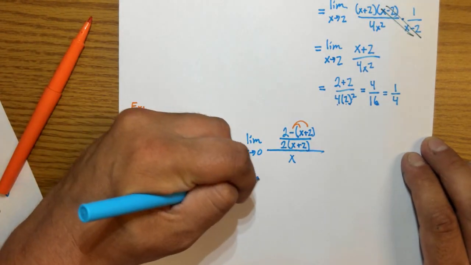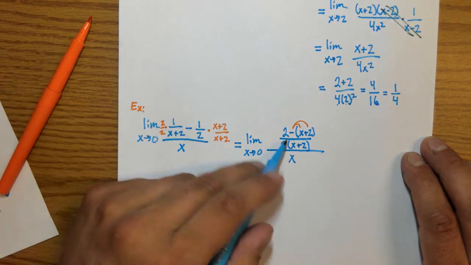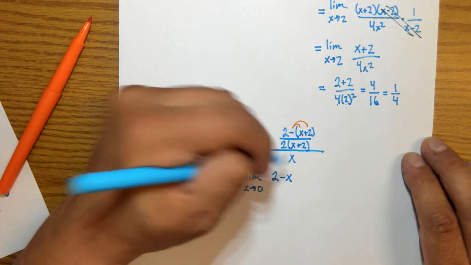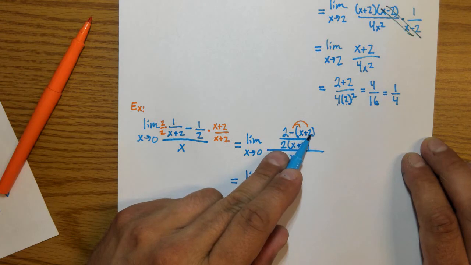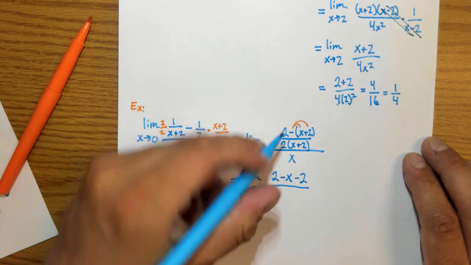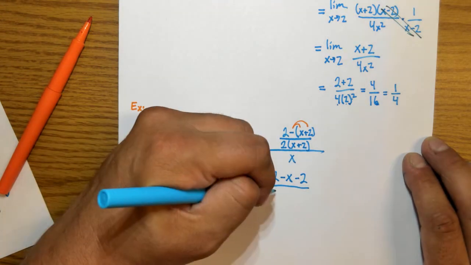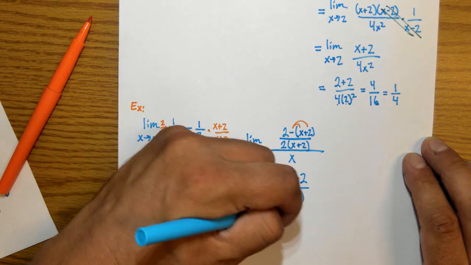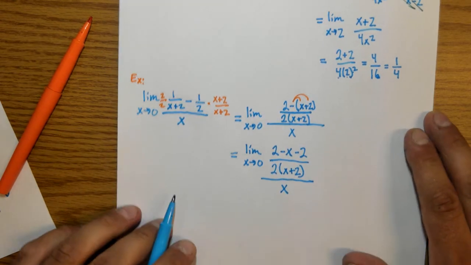Okay, so the limit as x approaches 0 of 2, well, negative times x is minus x. Negative times 2 is minus 2, divided by this mess. We'll just leave it unfactored for now. And then all divided by x.